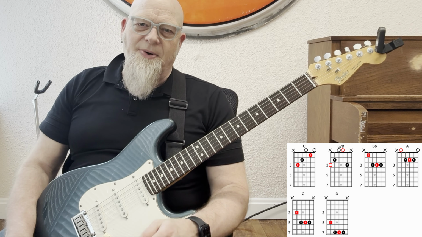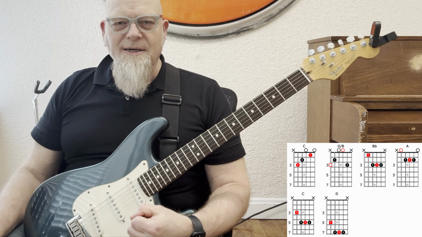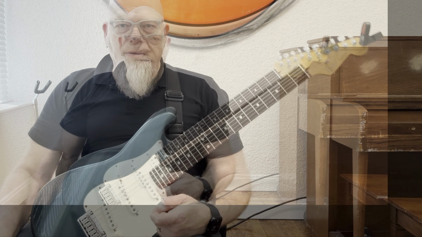If you can play those 3 sections, then all you need to do is do some analysis of the form of the song and you can play all the rhythm parts. 5 minutes. It's a record.